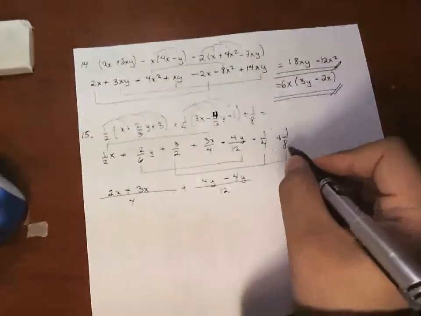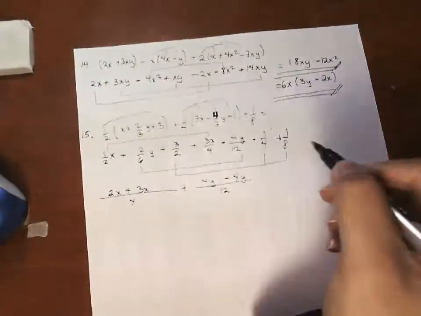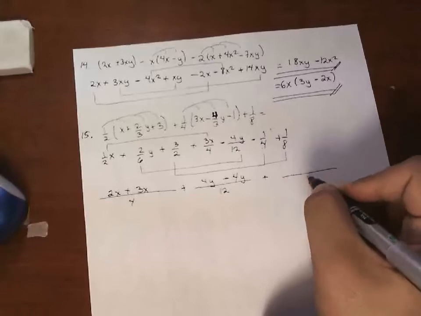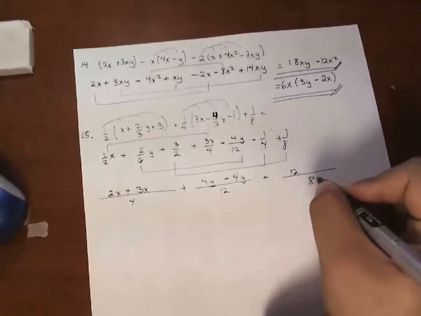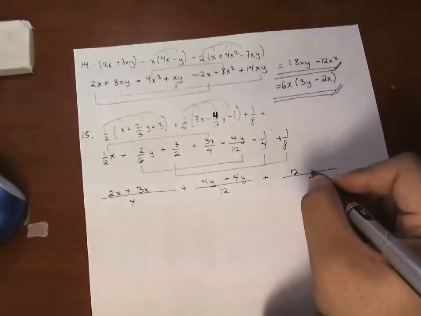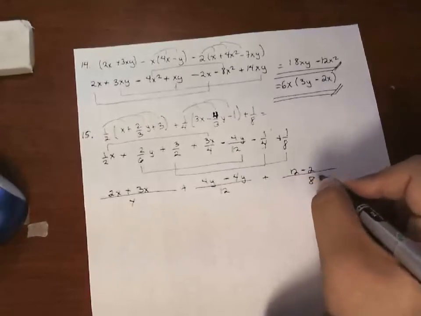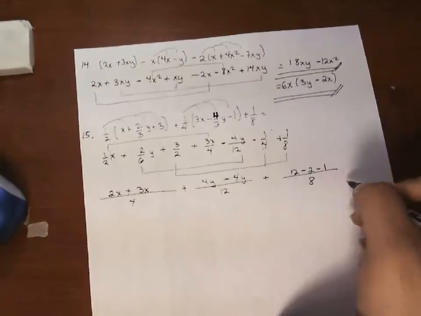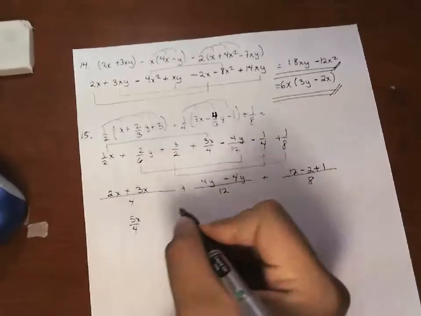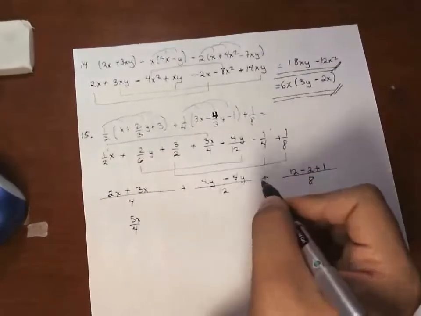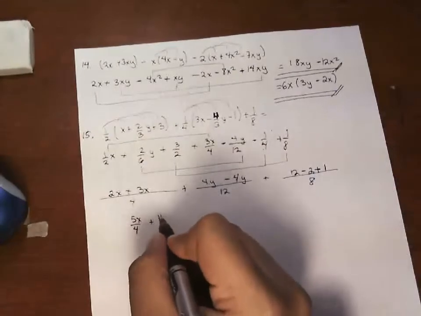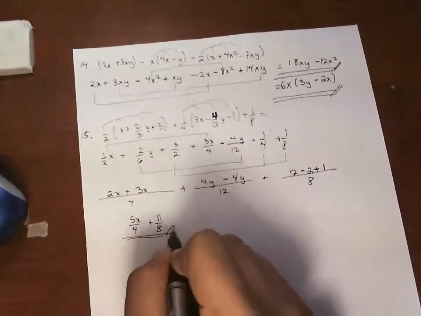And last but not least, our common denominator for 8, 4, and 2, okay, is 8. So, 8 divided by 2, 4 times 3, 12. 8 divided by 4, 2 times minus 1, minus 2, and 8 divided by 8, 1. Plus 1. Okay? So we end up with 5x over 4. I'm not going to write this down because 4 minus 4y equals 0. And 12 minus 2, 10 plus 1, 11. There we go.